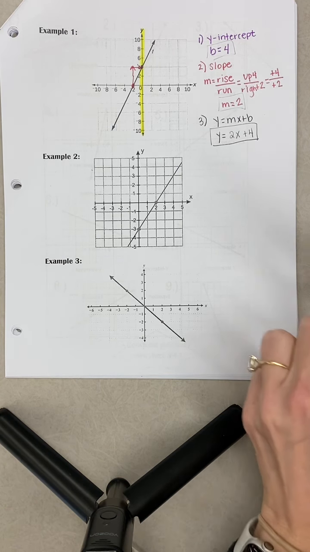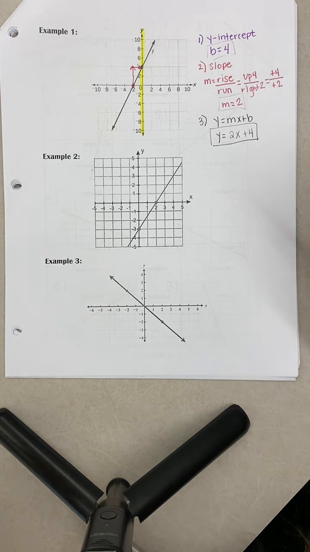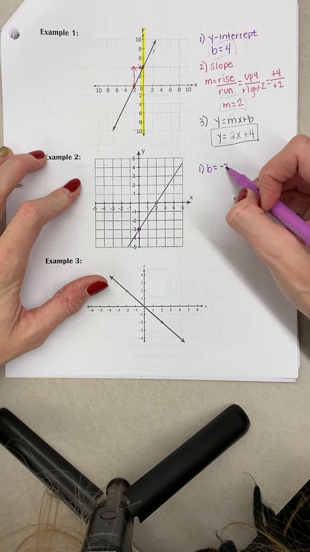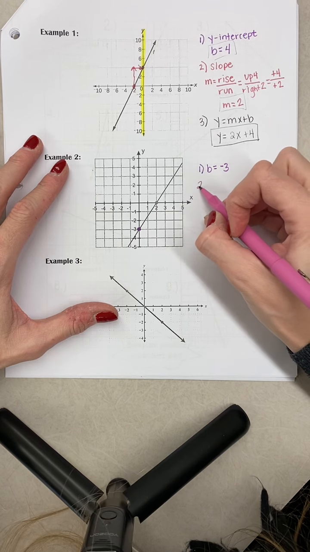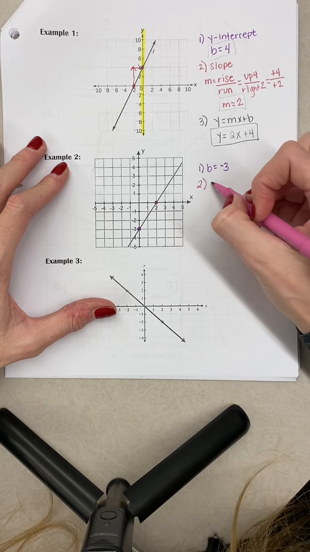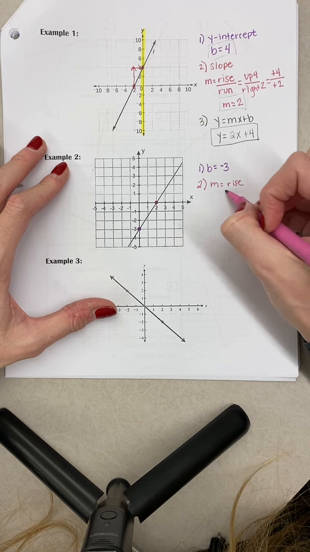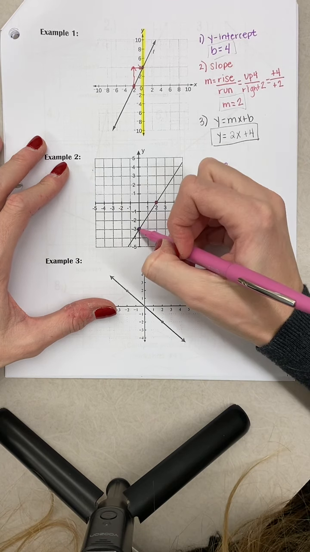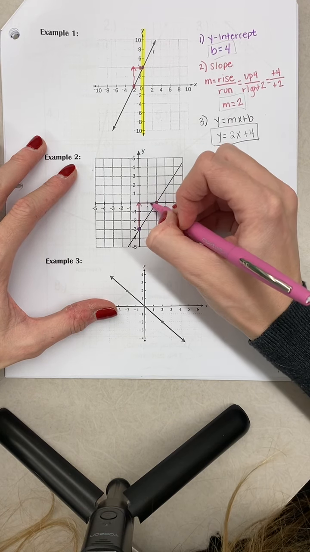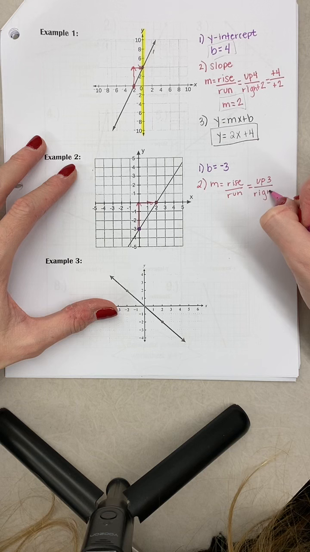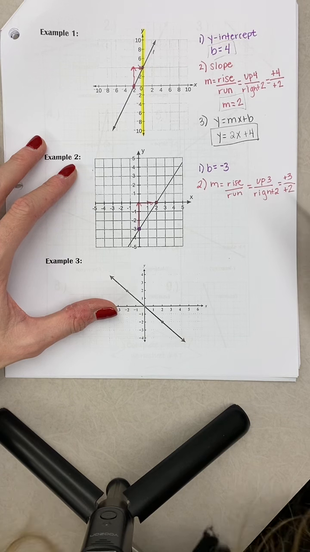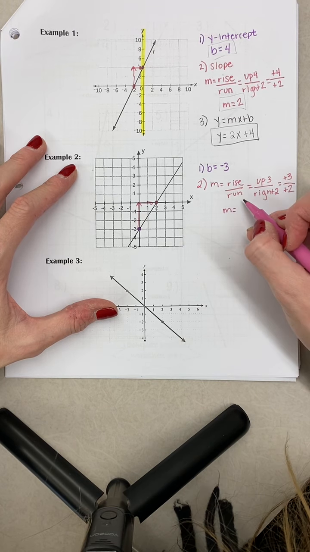So if we take a look at example 2, first thing we did was find our y-intercept, which gave us b equals -3. Then we went over and found our slope. I used those 2 points that they gave us. Our slope is rise over run. So I went up 3 and then I went to the right 2. Up 3 is a +3. Right 2 is a +2. So I end up with a slope of 3 over 2.